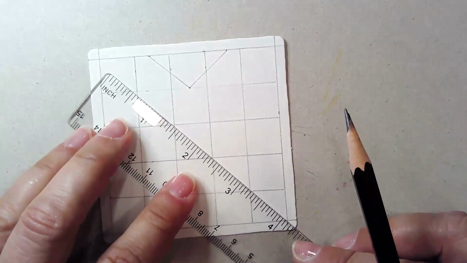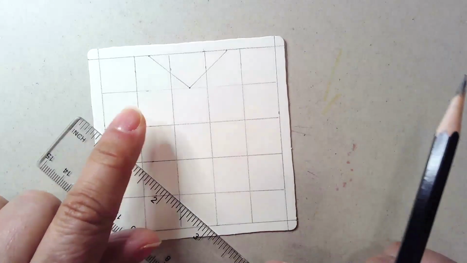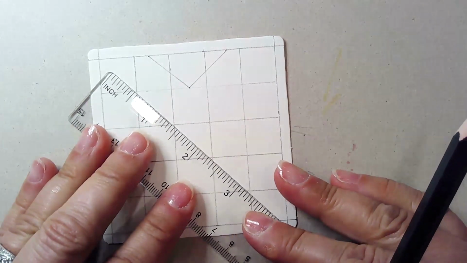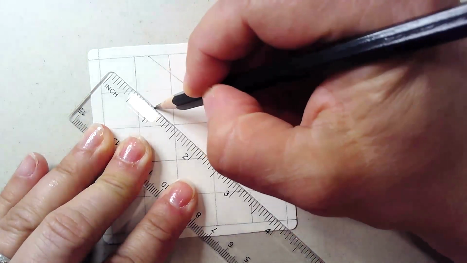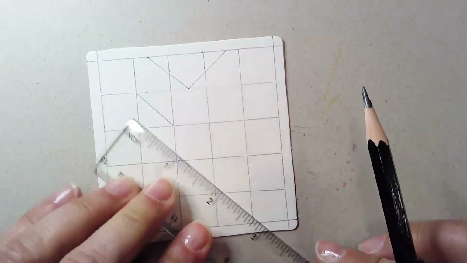And now we're going to go to that second row. In that second row, at the second block or box, we're going to divide that in half diagonally, corner to corner, top left to bottom right.